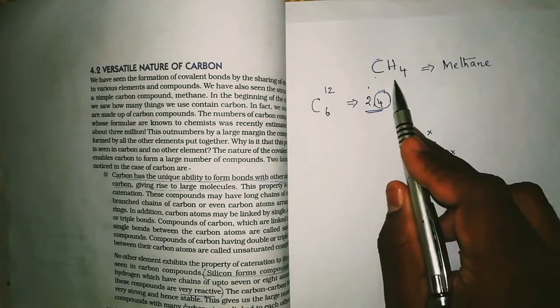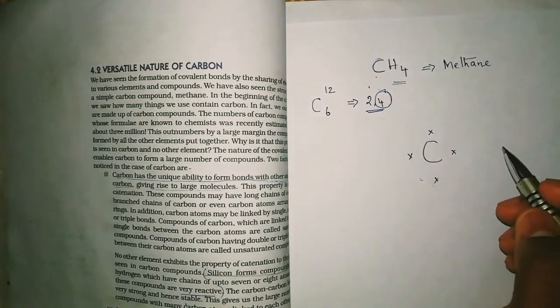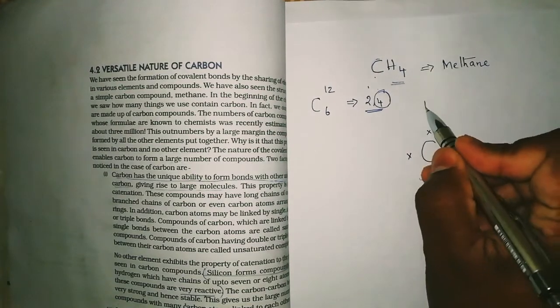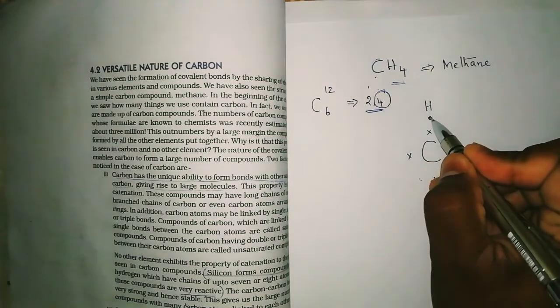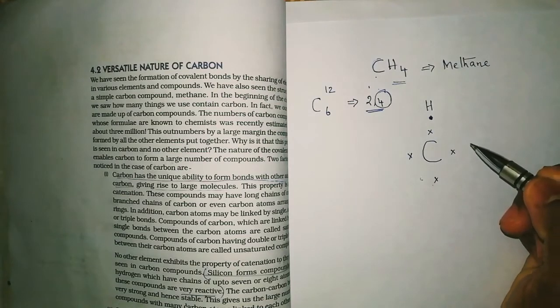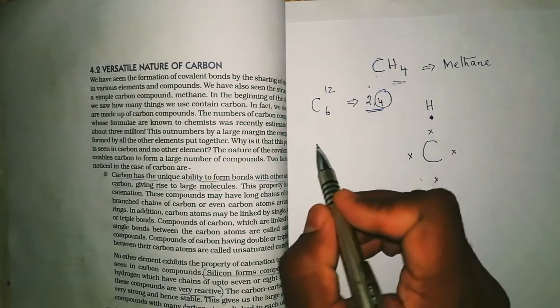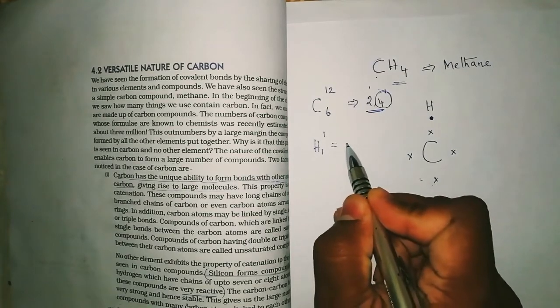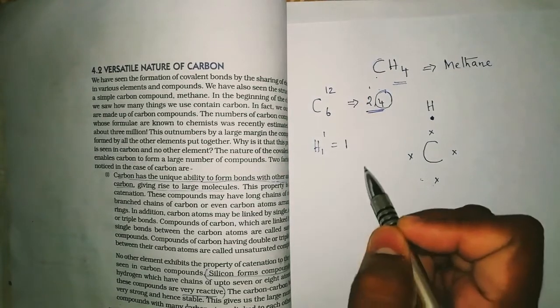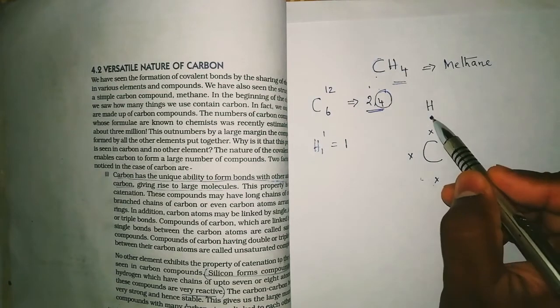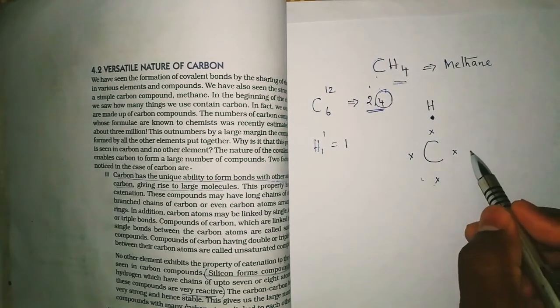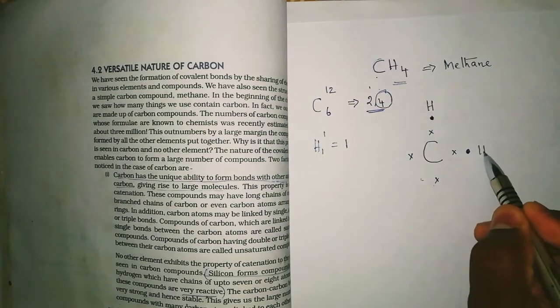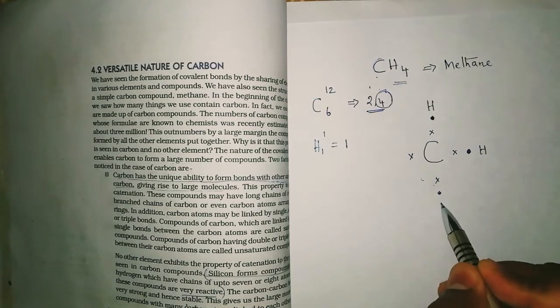How many hydrogens are there in methane? There are 4 hydrogens, and each hydrogen has 1 electron. Hydrogen's atomic number is 1 and atomic mass is also 1, so its electronic configuration is just 1. That means the first shell has only 1 electron. That electron is here, so we are going to add these electrons to the carbon.